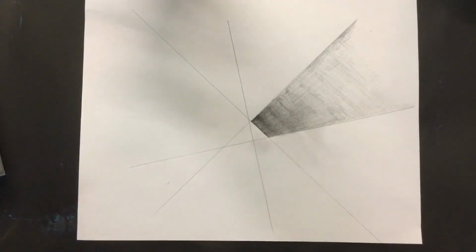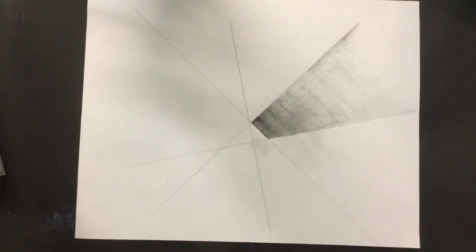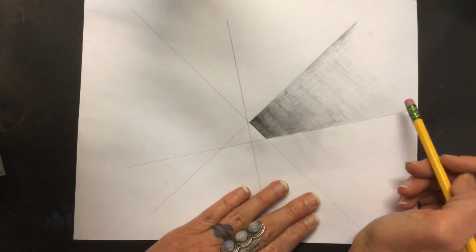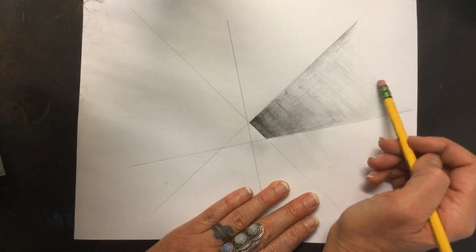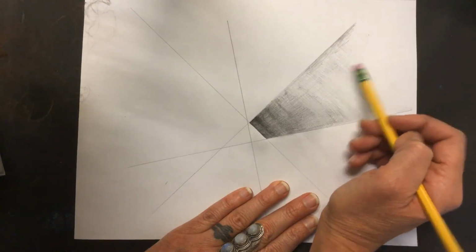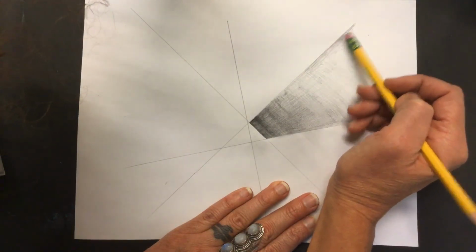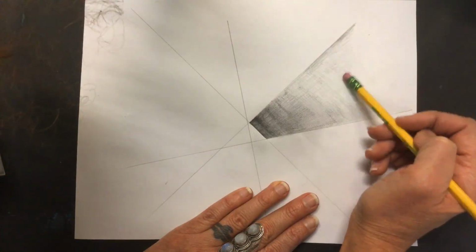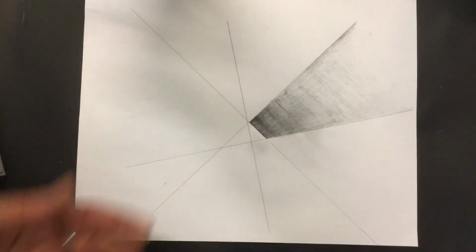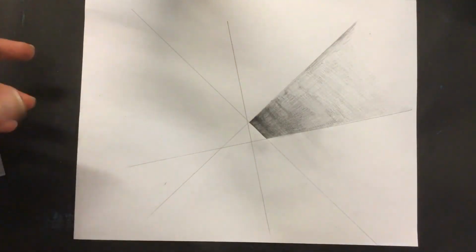So what I wanted to show you too is, if you get to the point where you need to lighten something up, you can also come through with your eraser and just lightly go over it, and that will also help you. I'm looking for a large eraser, but I'm not seeing one right now. So this is called the reduction method, where you're actually taking away using the eraser instead of building up.